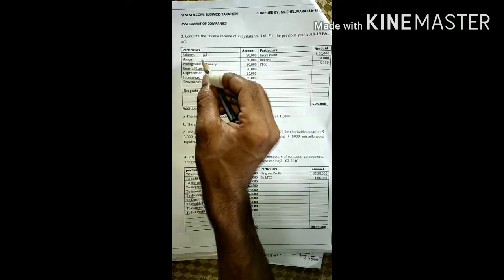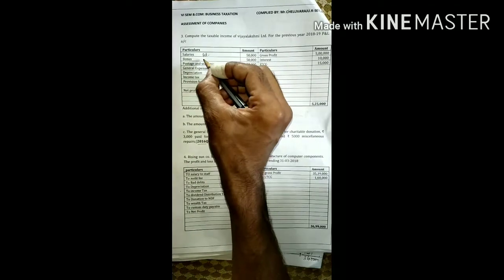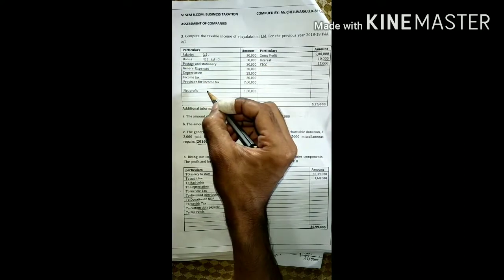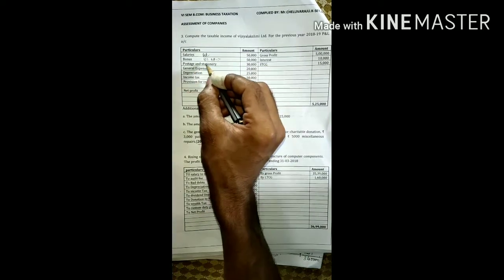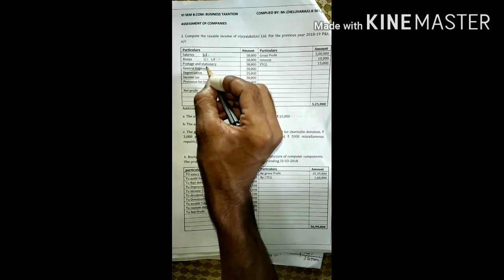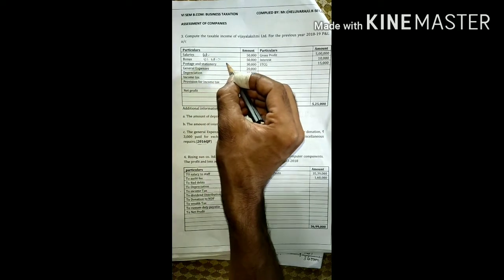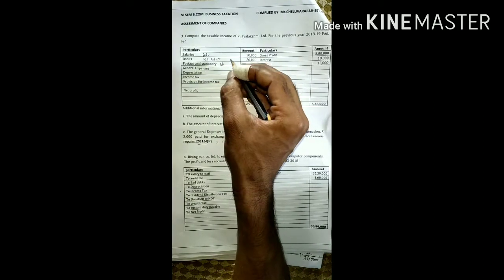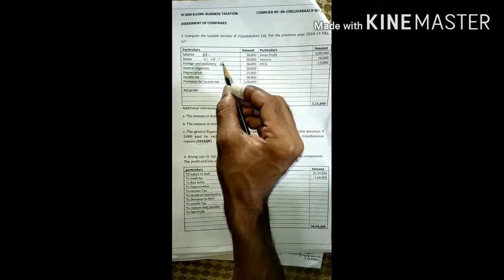Next, bonus, it is given to the employees. It is a business expense, an admissible expense, already debited, ignore it. Next, postage and stationery, it is like a petty expense. It is also an admissible expense, already debited in the P&L account, so ignore it.